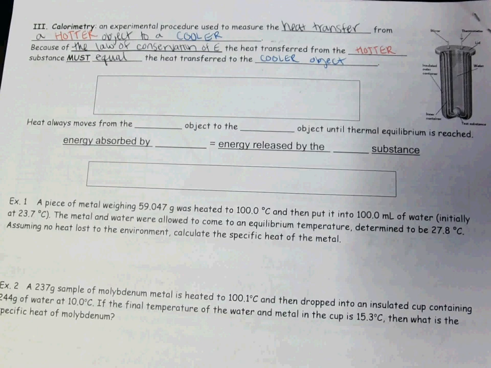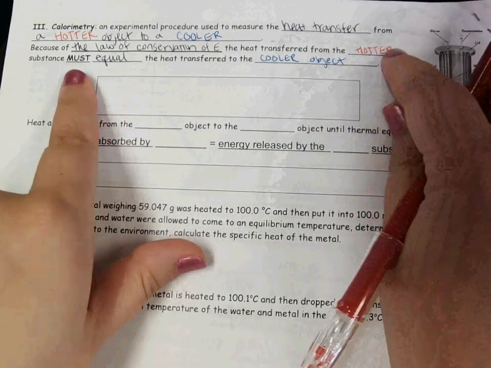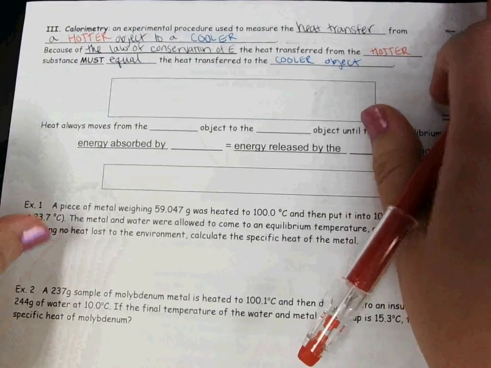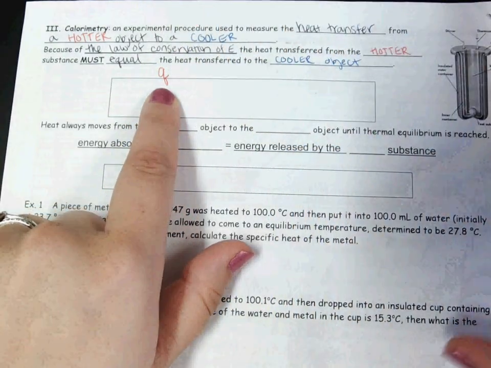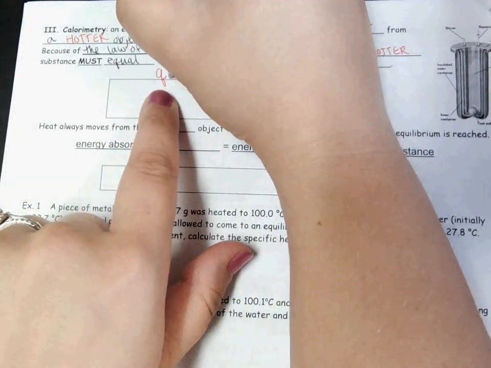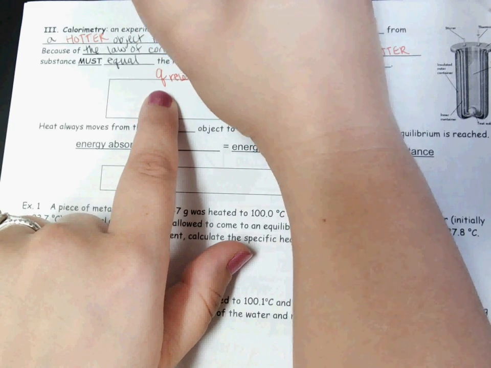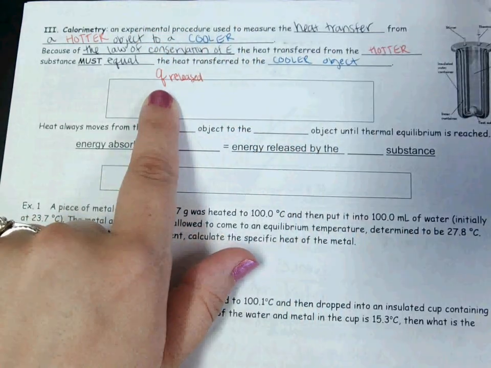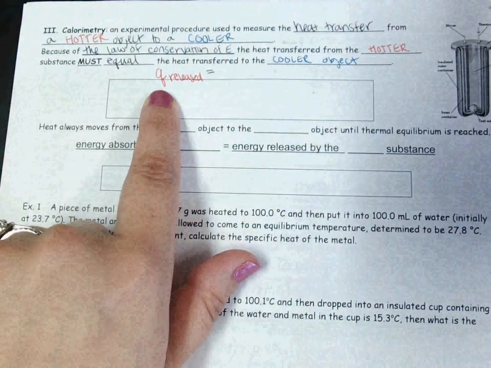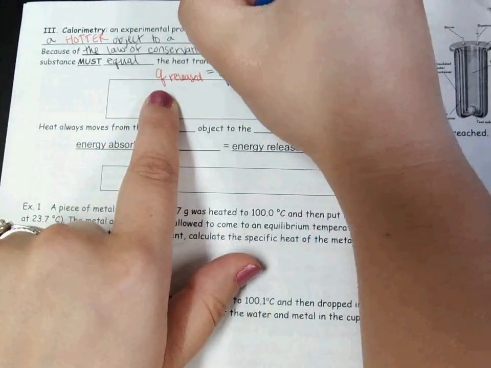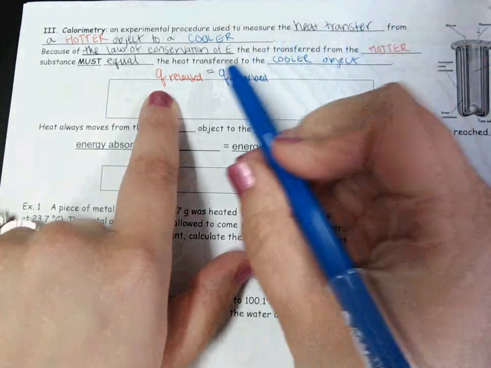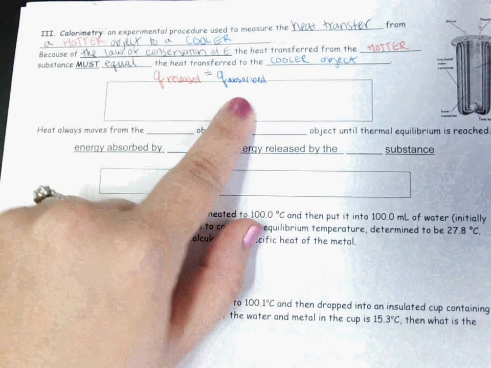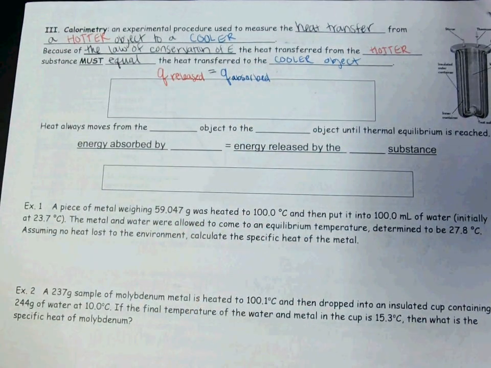So I'm going to show that by saying that the Q released, so the hotter object is going to release heat, or it's going to lose heat. So I'm going to say up here the Q, meaning the heat value, just like what we calculated on the previous page, released, or another way to say that is lost, is going to equal the Q absorbed. And it's going to be absorbed by the cooler object. So that's why I'm writing it in these colors.